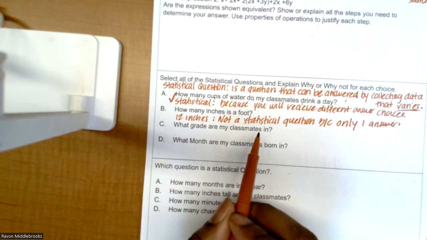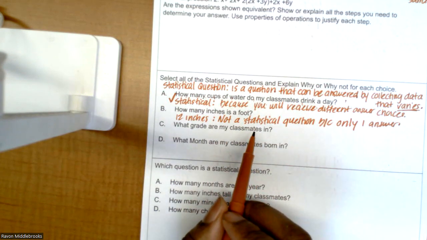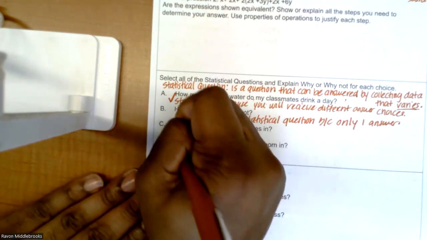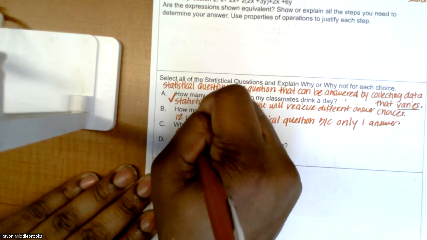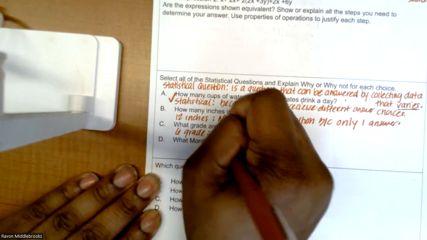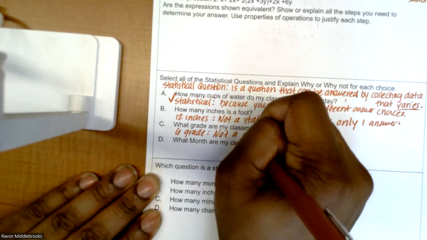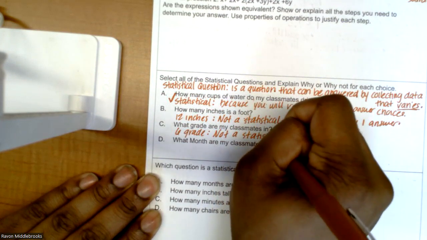Let's look at another one. What grade are my classmates in? Well, if I was in sixth grade and I was asked what grade my classmates are in, I would say sixth grade. So it's not a statistical question.